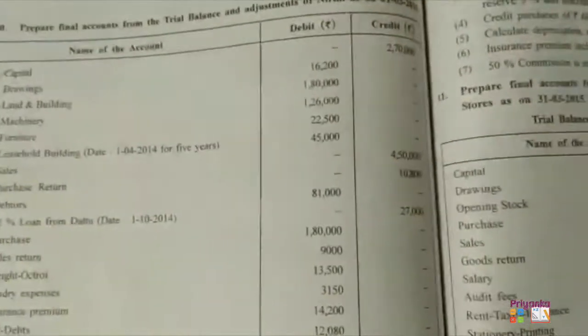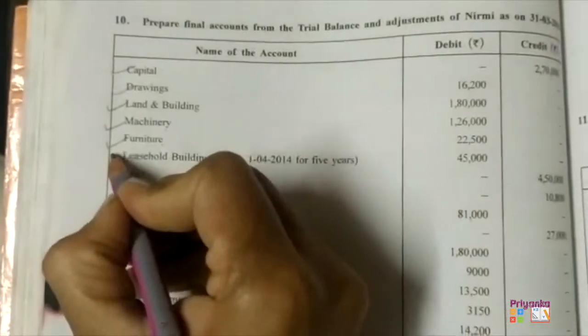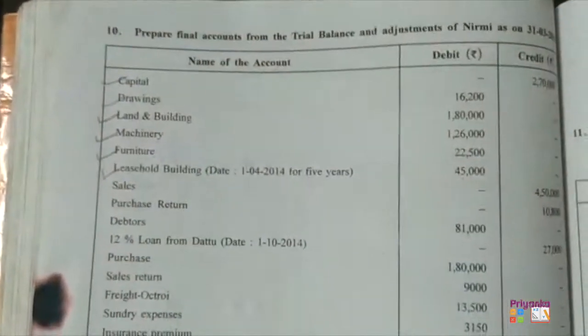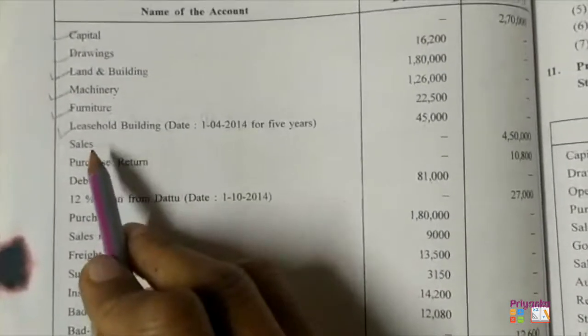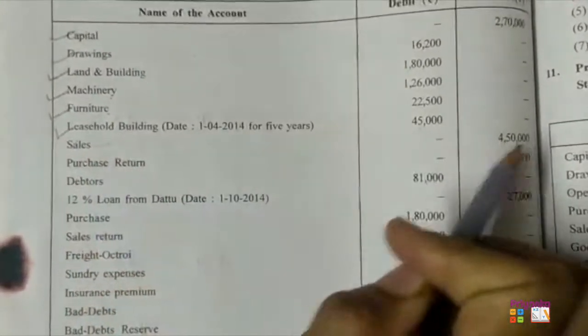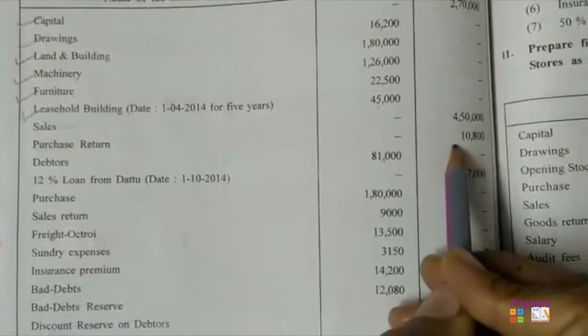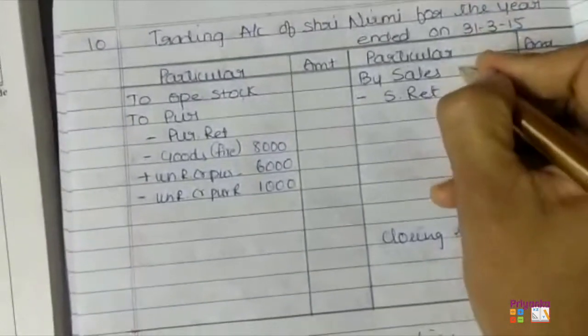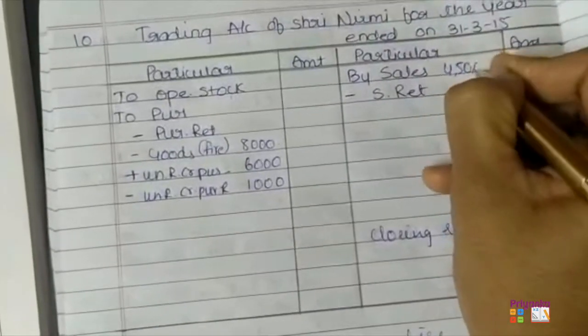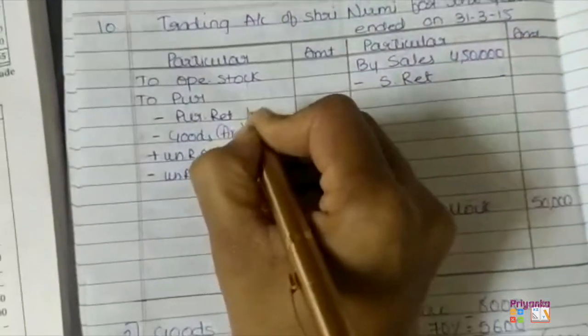Next, here first we'll make a marking that this has been done. Next we can see the value of sales 4,50,000 and purchase return 10,800. So here we'll record 4,50,000 on the sales side and purchase return 10,800.